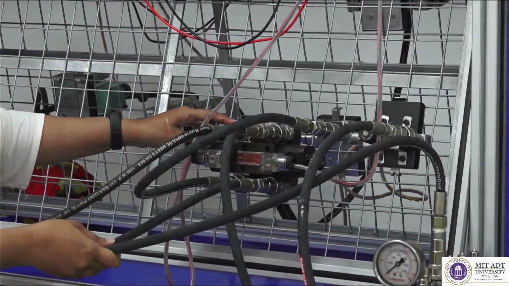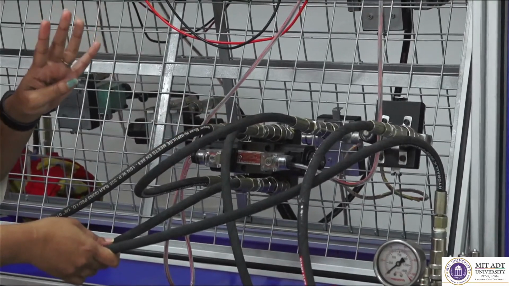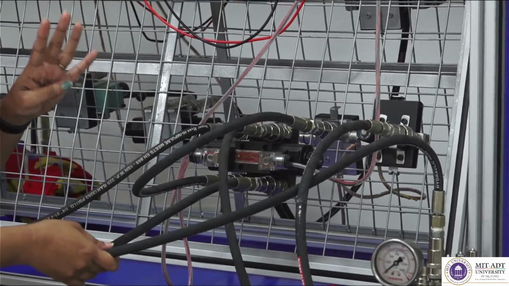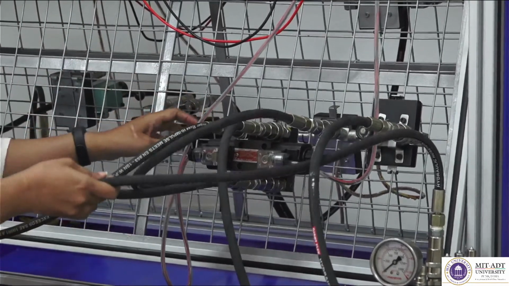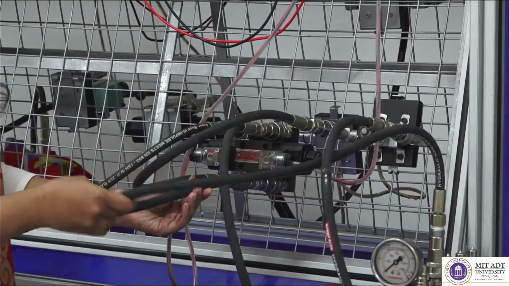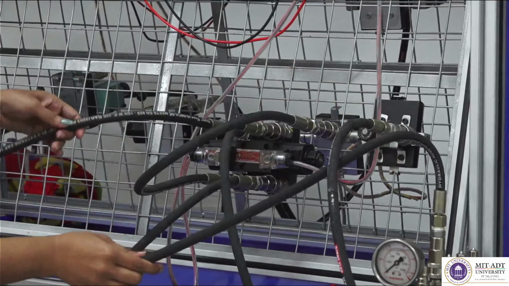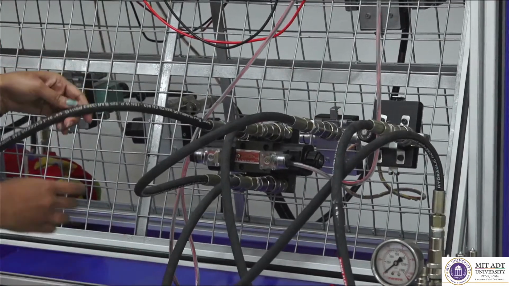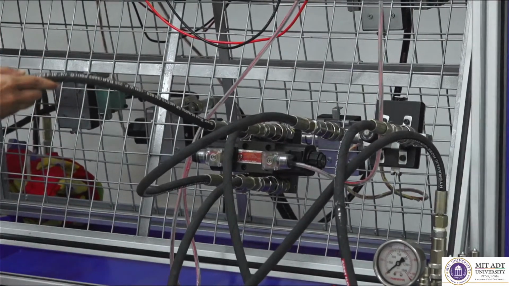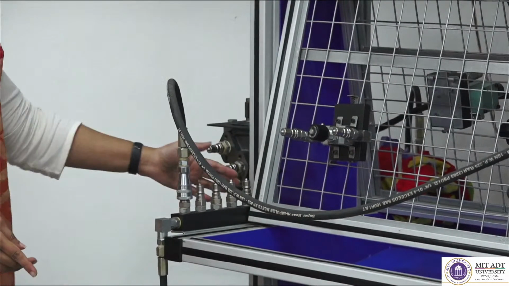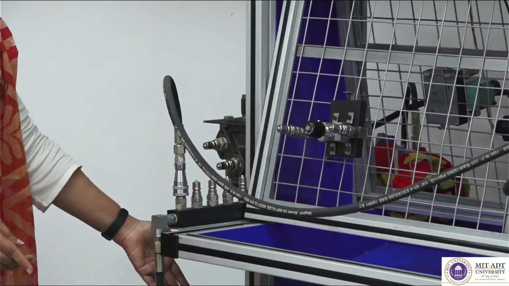Here you can see that there are total 4 ports for 4/3 DCV. One port is P, where I have connected this pressurized line. Here you can see that there is a tank port where I have connected this tank port into tank distribution line where it is going back towards tank.